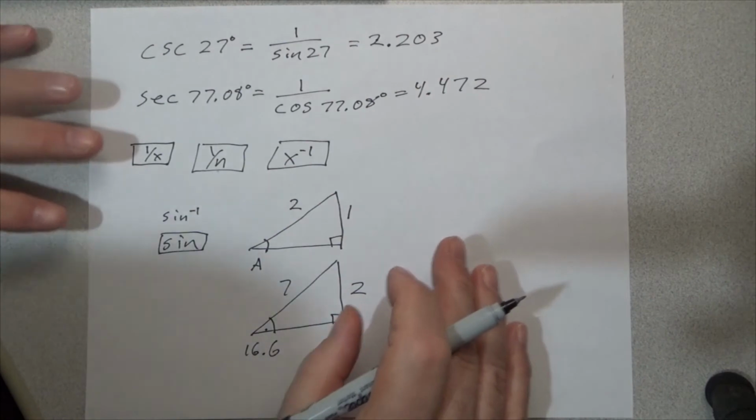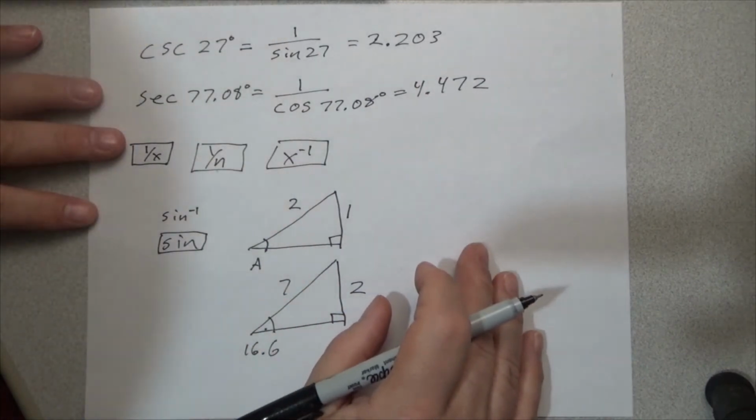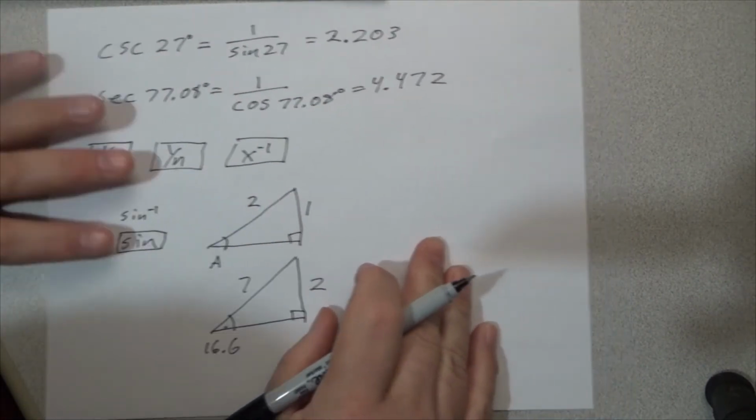Okay, so let's look at the very bottom of page 849.